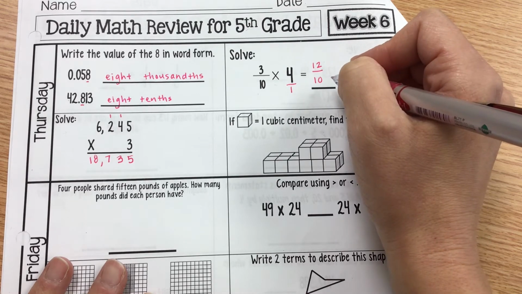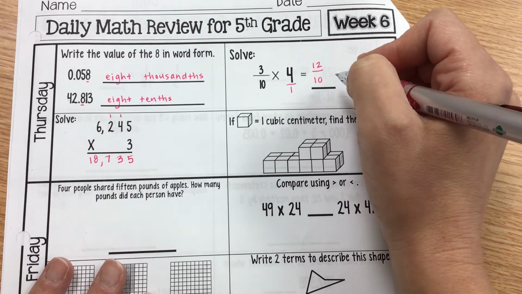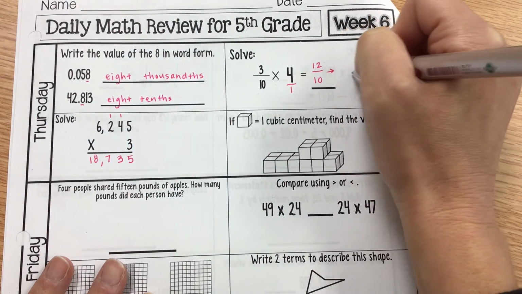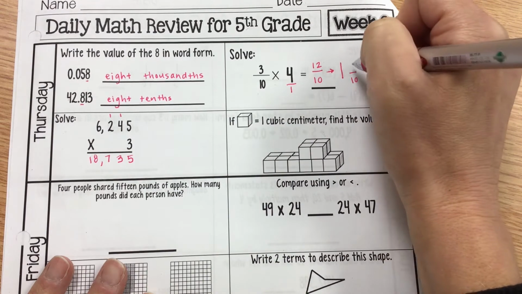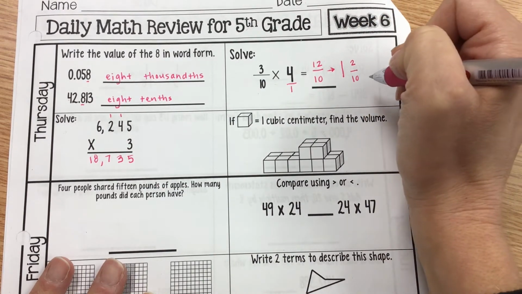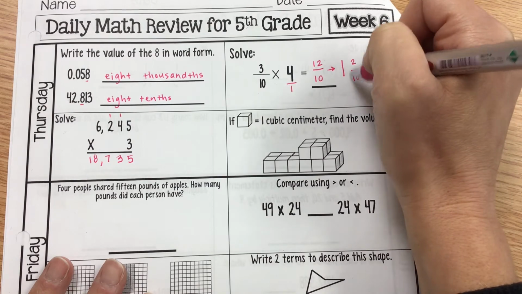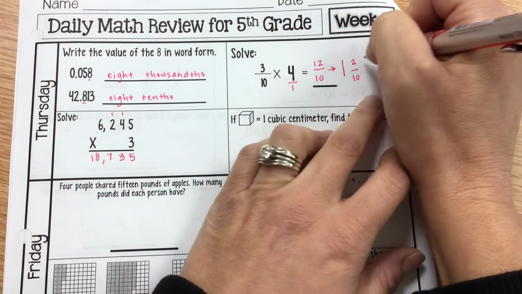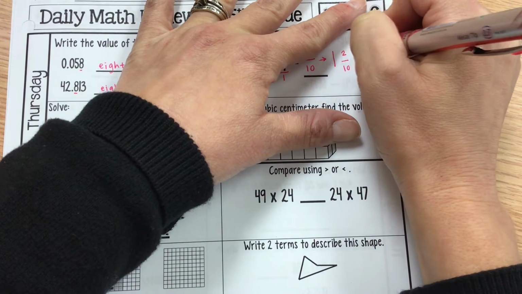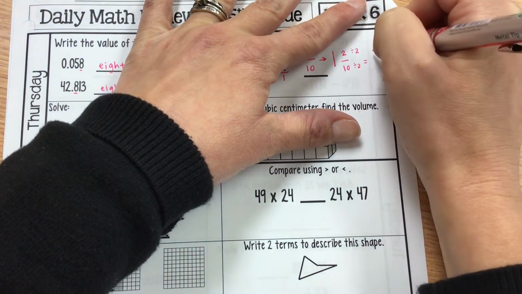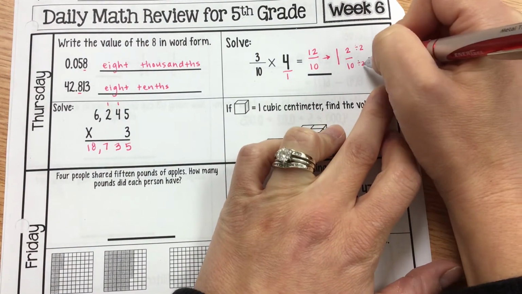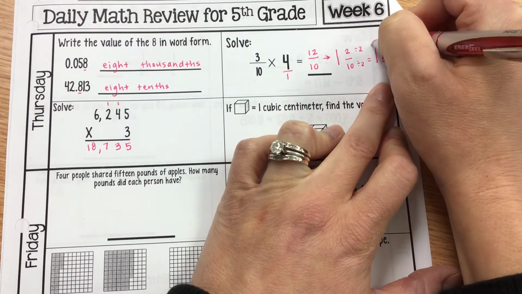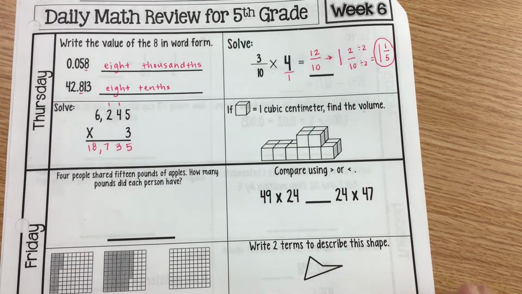So to make this a proper fraction, we're going to ask ourselves, how many times can 10 go into 12? That's 1 time, and we have 2 left over. And I actually see that I can reduce this 2 over 10 by dividing it by 2. So I'm going to keep my whole number of 1. 2 divided by 2 is 1. 10 divided by 2 is 5. So my reduced answer, my final answer, is 1 1/5.